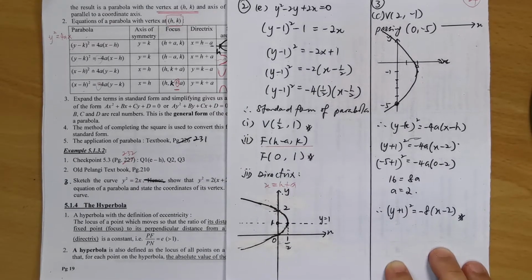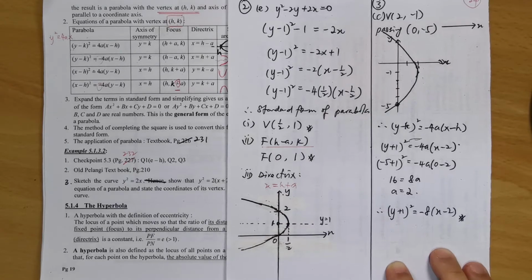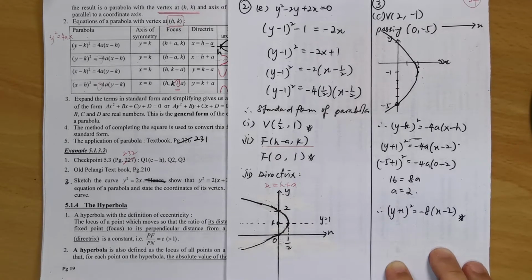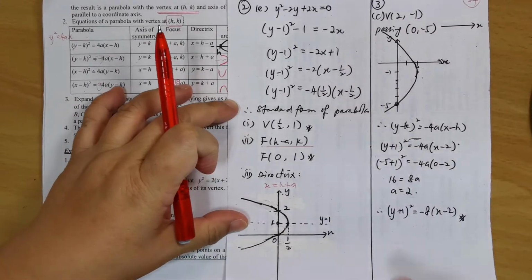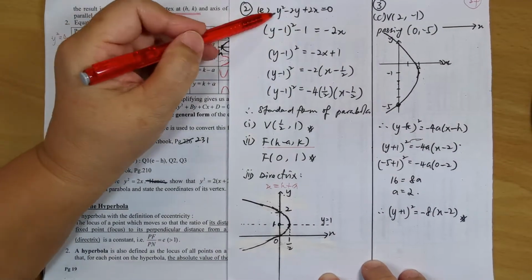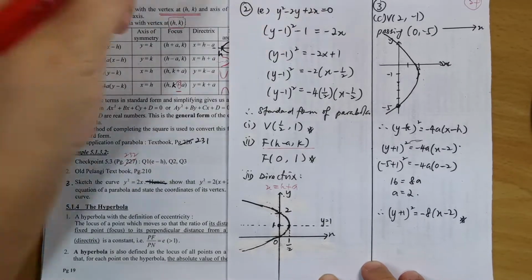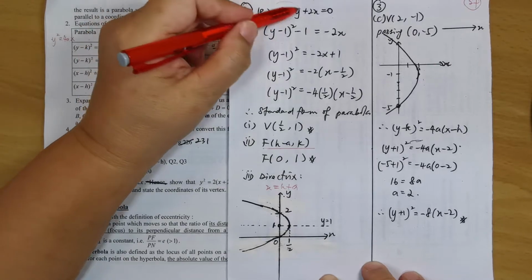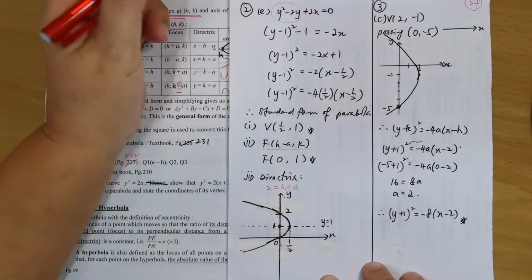So you do completing the square to see whether you can express it in the standard form of a parabola or not. If can, then it is a parabola. Alright, so as I say, I will discuss 2e. This is the equation given to you: y squared minus 2y plus 2x equals 0. Okay, so I only have to do completing the square for this one.